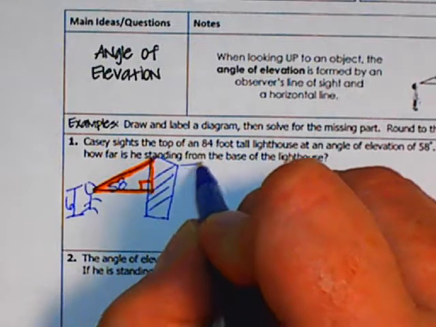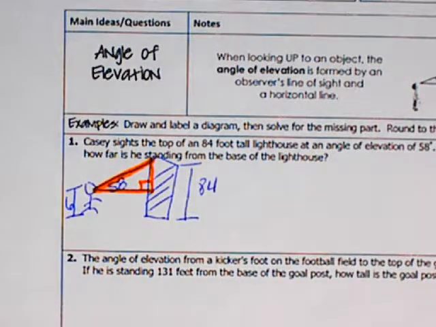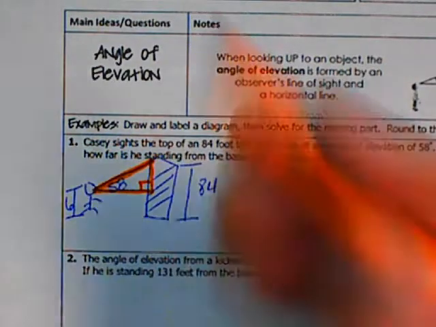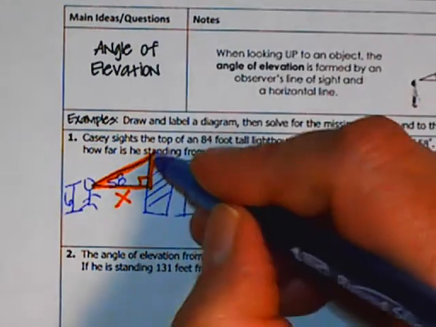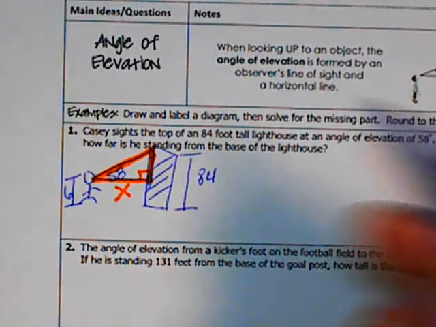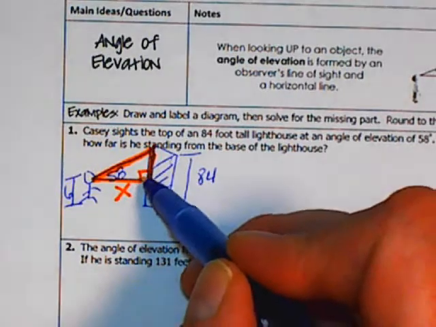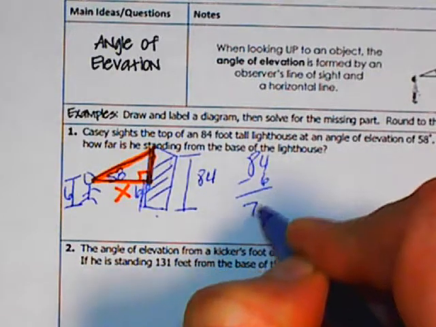Casey is 6 foot tall. The lighthouse is 84 feet tall. Not drawn to scale. Are you sure? Okay, so how can I figure out what this side equals? We want to know how far away he is. How can I figure out this part? So subtract 58. Nope. Never mind. No 58 involved. So we're going to take the lighthouse minus this part, which is 6. So 84 minus 6 is 78.